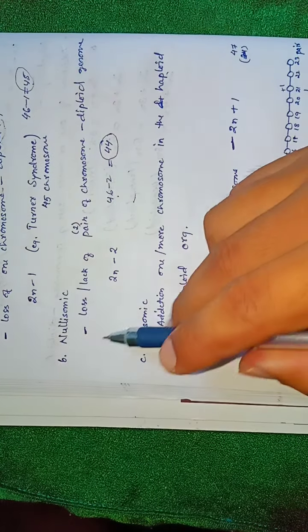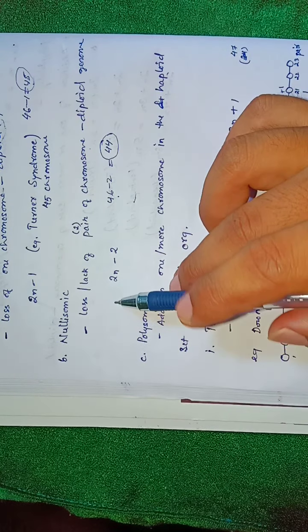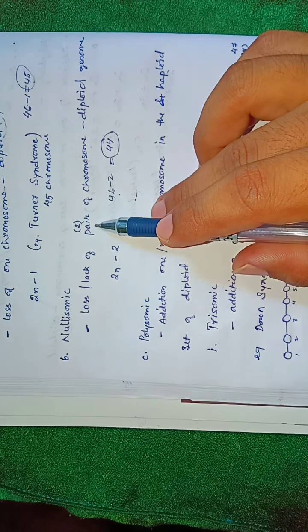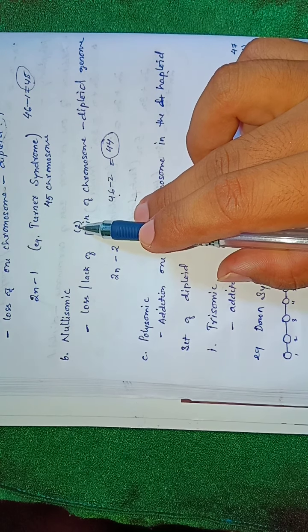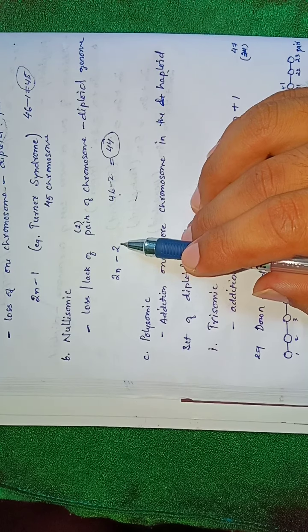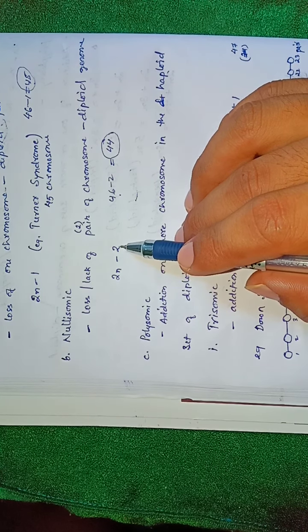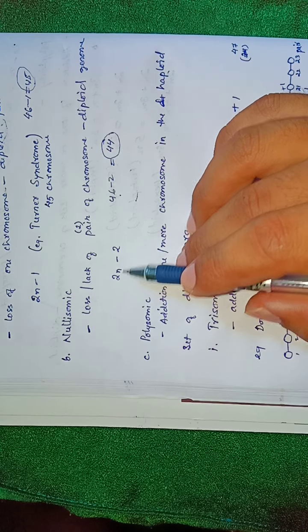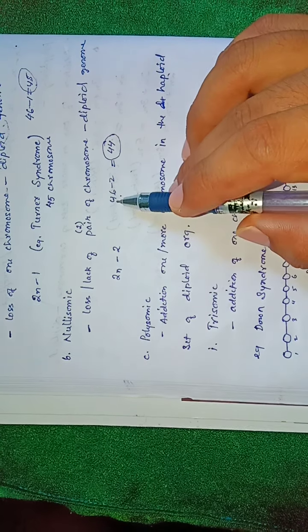The second is nullisomy. In nullisomic, there is loss or lack of one pair of chromosome. That means two chromosome from the diploid genome. So in this case, two chromosome or one pair of chromosome is indicated by this 2. So in diploid genome, it is indicated by 2n minus 2 chromosome, means 46.